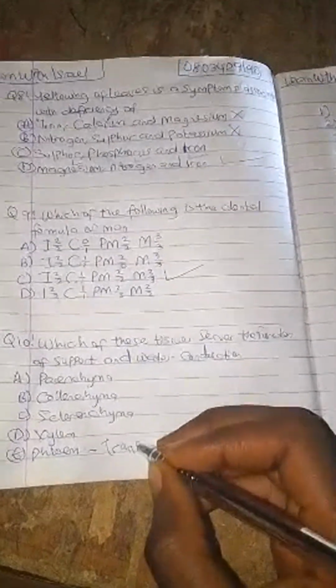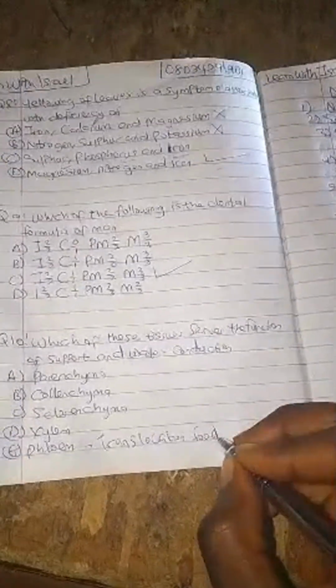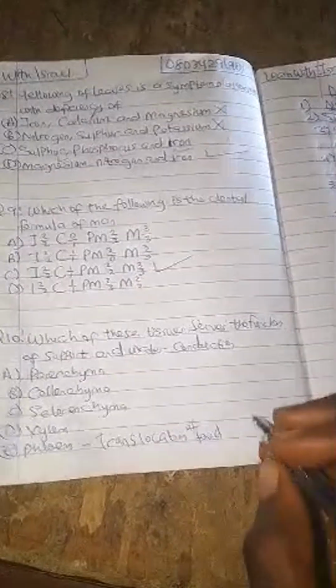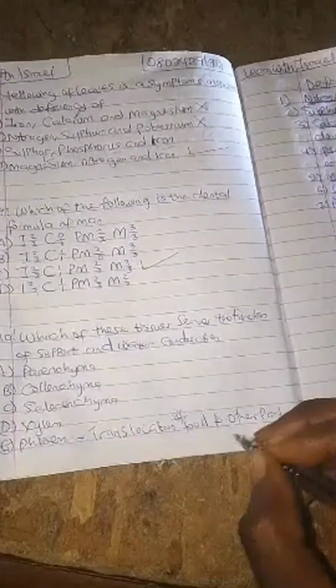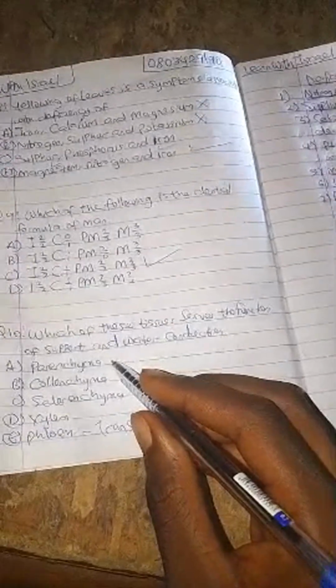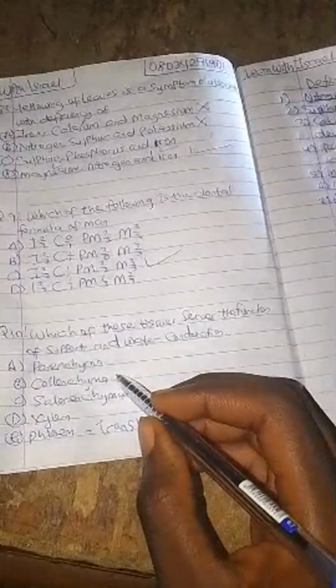The phloem serves as transport location, it transports food to other parts of the plant. So for parenchyma, we have parenchyma, collenchyma.